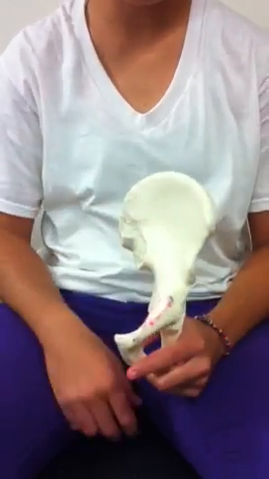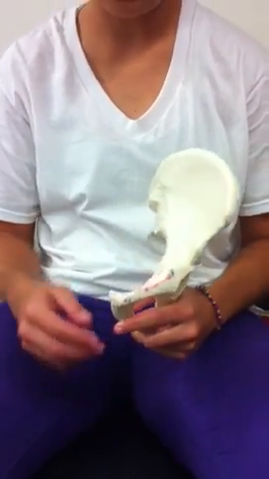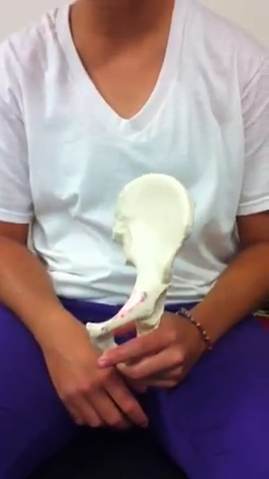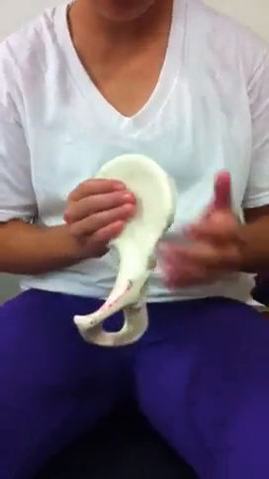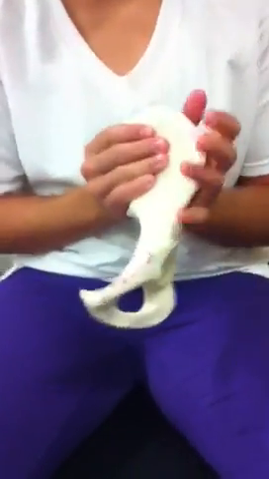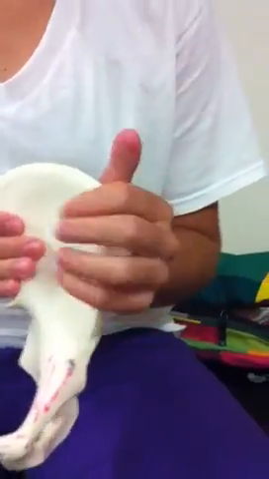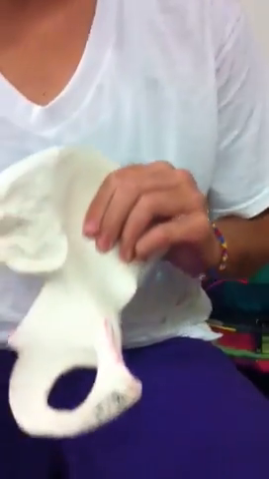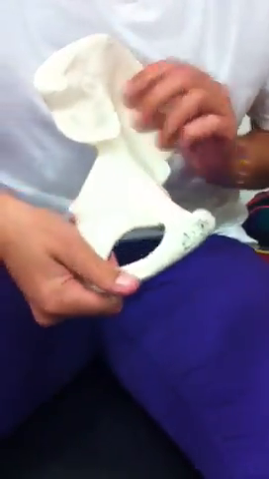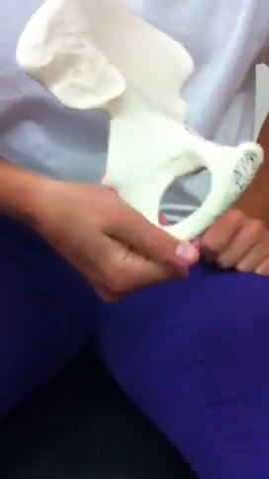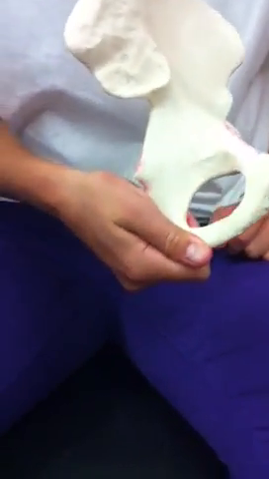Okay, so we're going to go over the hip bone and the different segments. First we'll start with the ilium. The ilium is this top part right here, the whole flat area. Then I'll break it down for you. This part right here that I'm holding, it's kind of like a triangle, is your ischium.